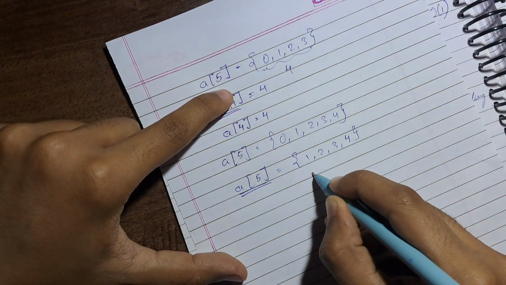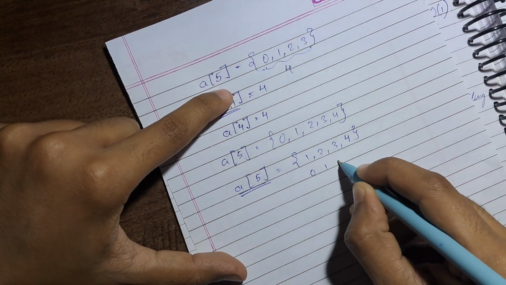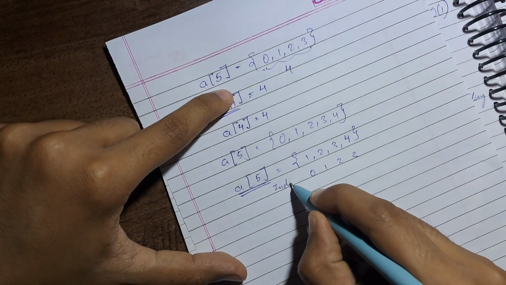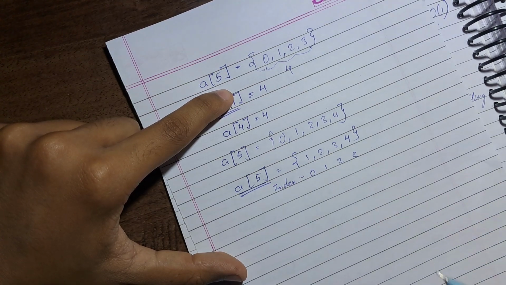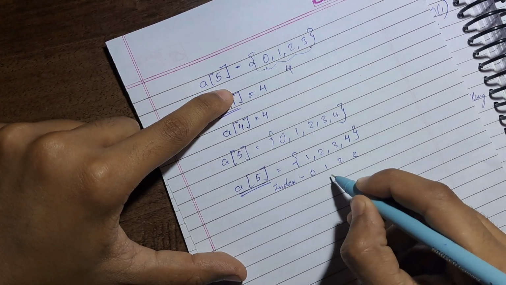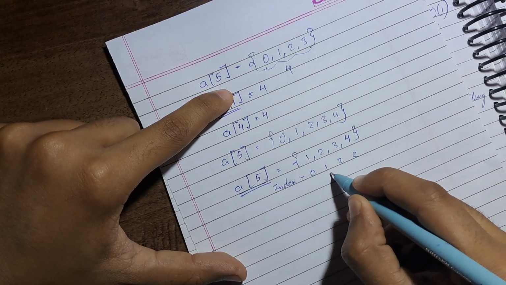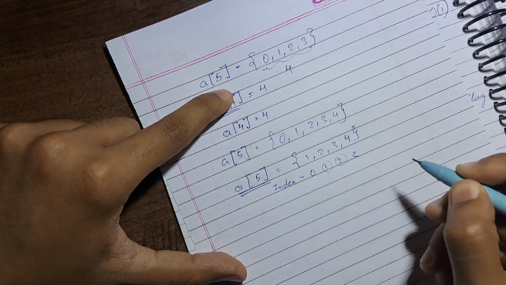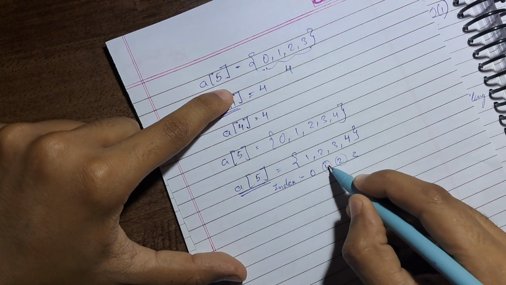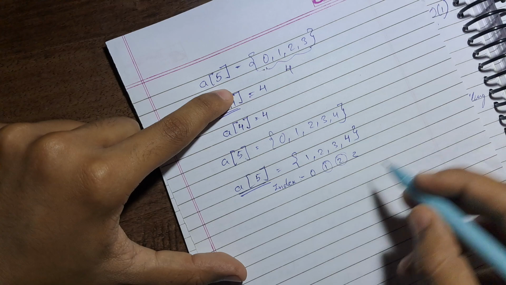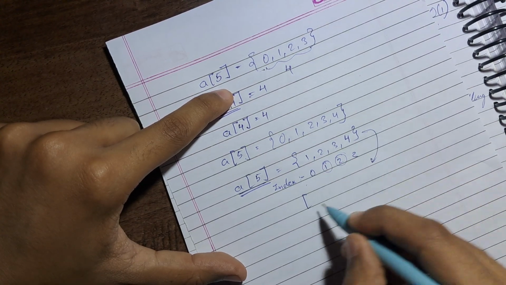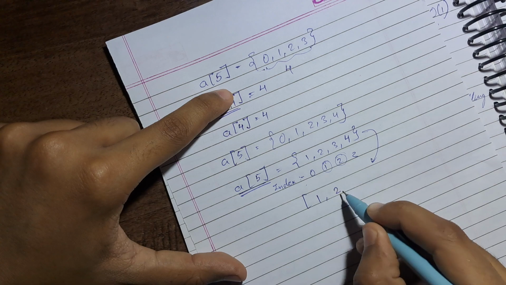The indexes are 0, 1, 2, and 3. Suppose we are asked to insert a number between 1 and 2, that means after index 1 and before index 2.